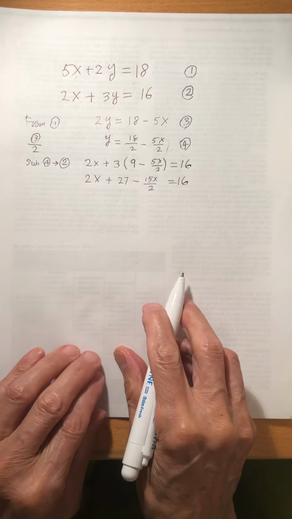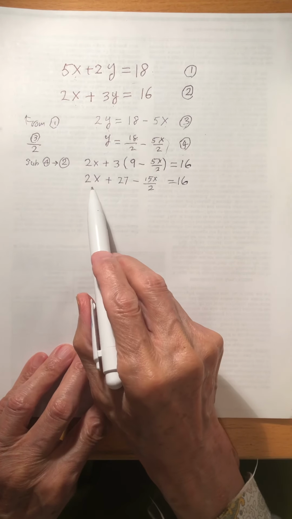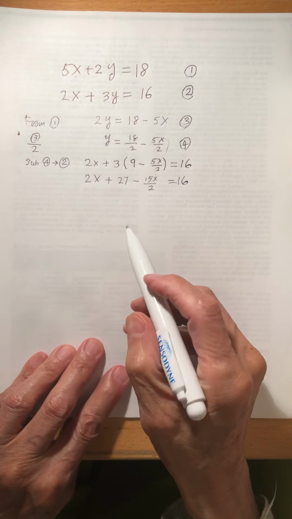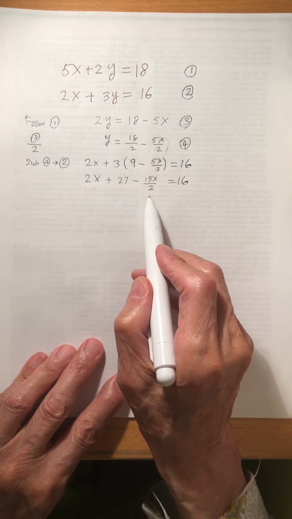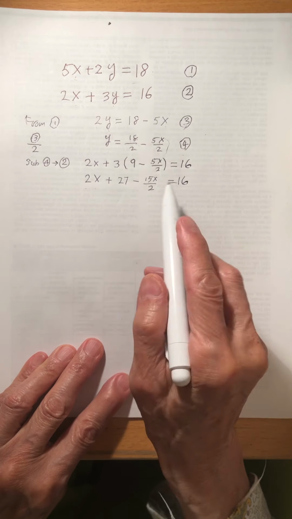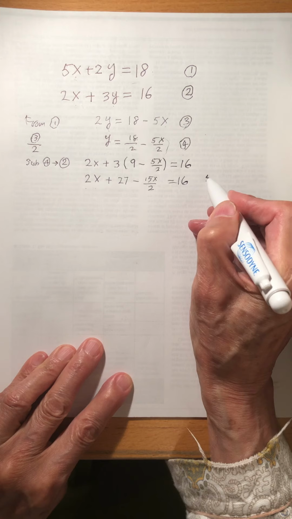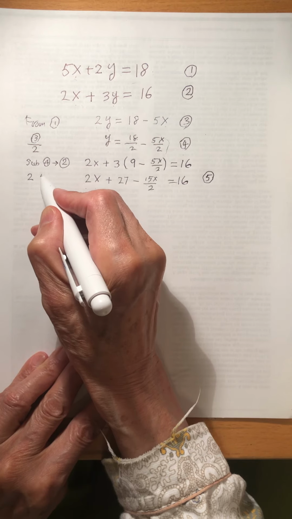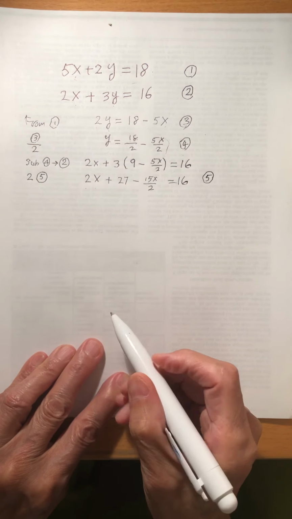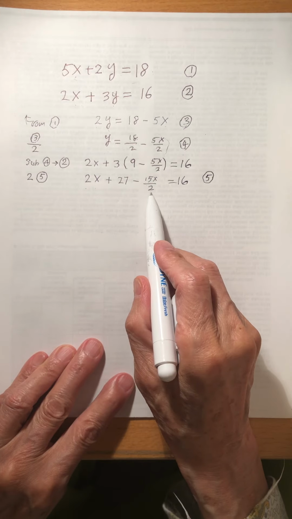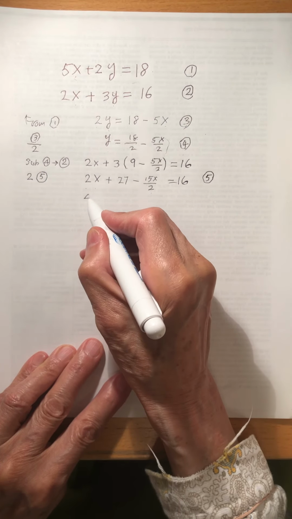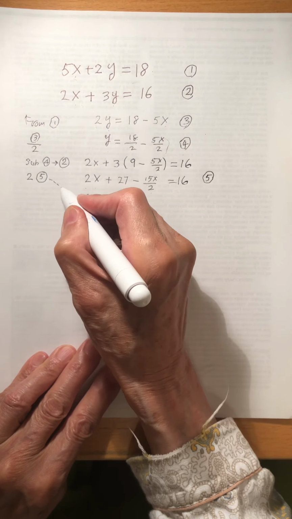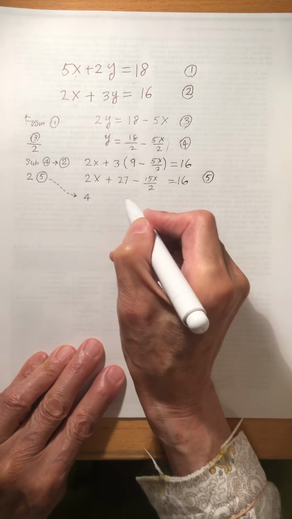Now, you will think to combine 2x and 15x over 2, but don't do that. I recommend getting rid of the denominator first. So multiply this by 2. So let's say this is 5. I multiply 5 by 2. The reason I do that is to get rid of the denominator too. So I get 4x. Oh, this is not here. This should be here, okay? This should be this line.